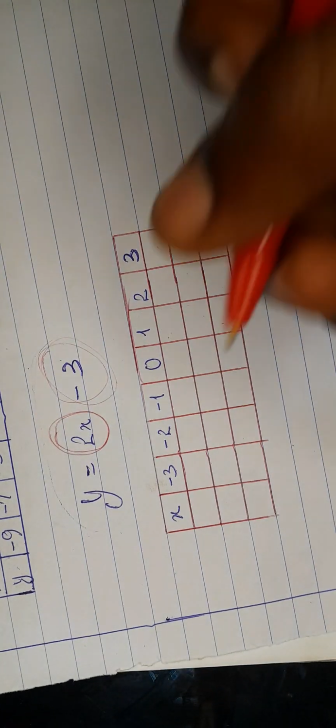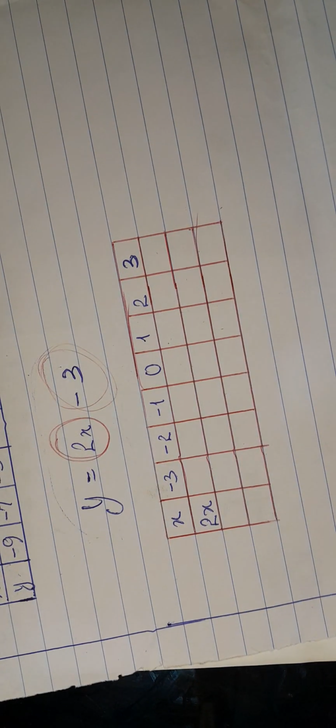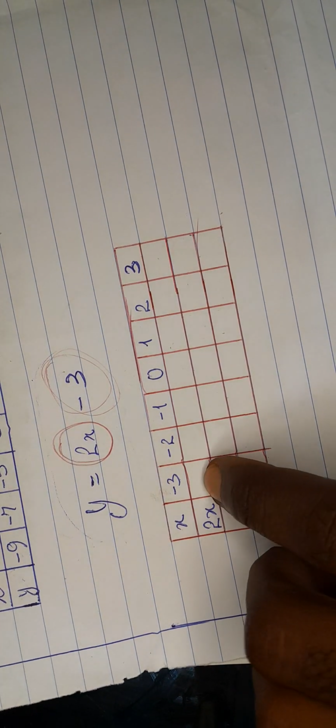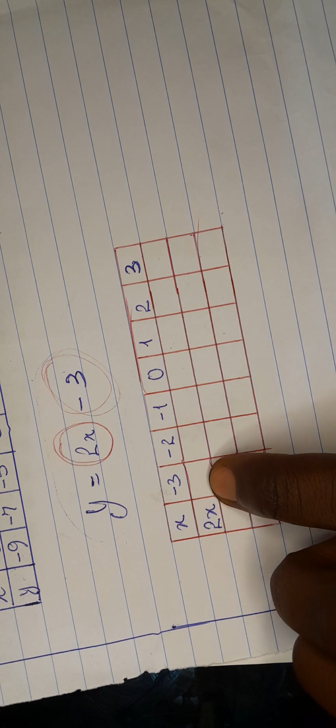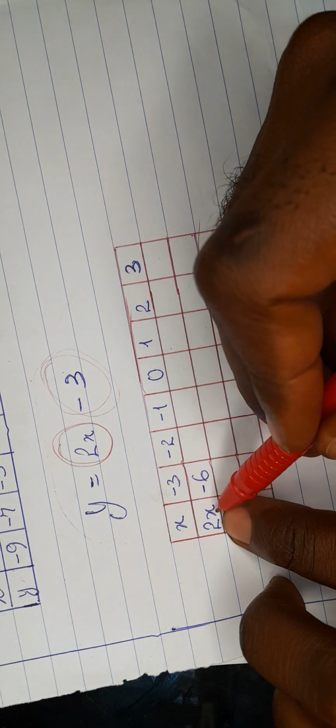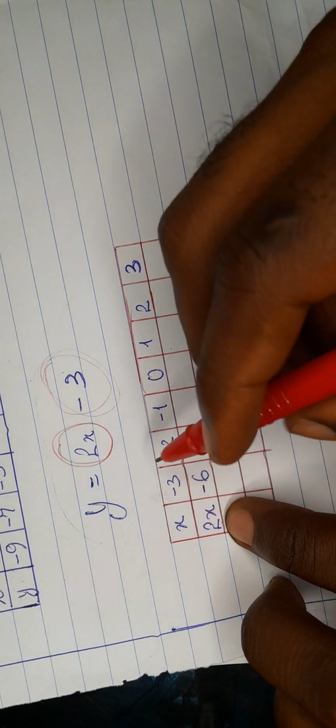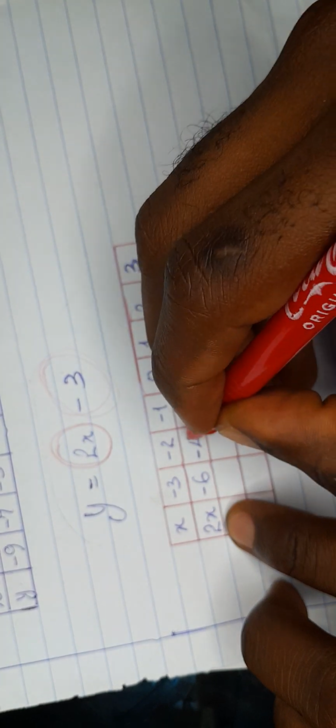So the next row will be for 2x. So what it means is this next value will not be 2 minus 3 or minus 23. No, it will be 2 times -3, which is -6. For -2, it will be -2 times 2, which will give us -4.